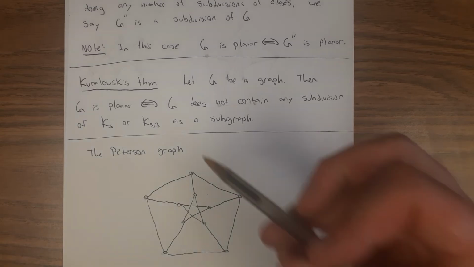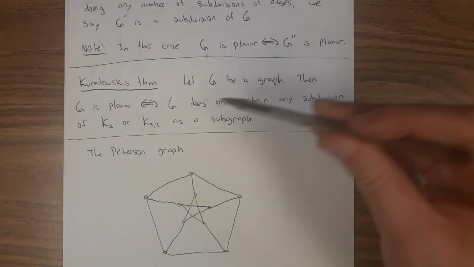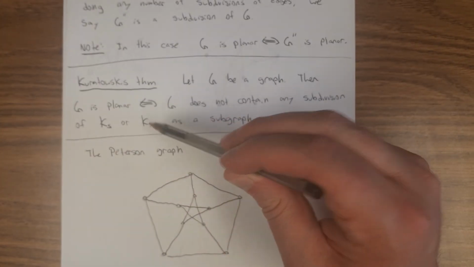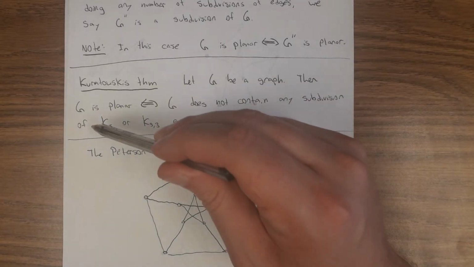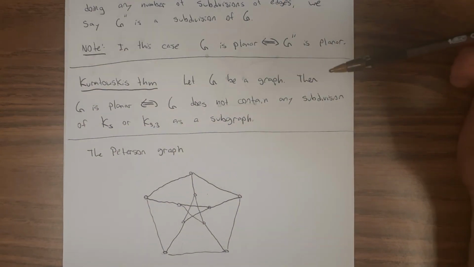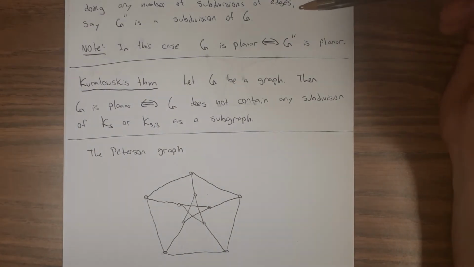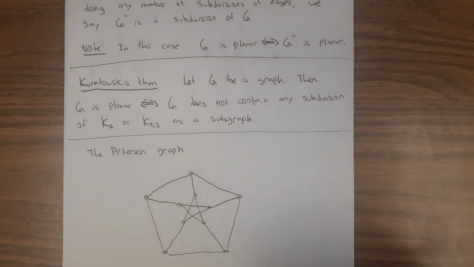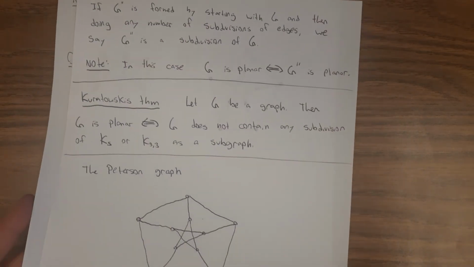What takes a lot of work is proving the other direction. Just because G doesn't contain any subgraph that's a subdivision of either of these, why does that mean that we can automatically draw G in the plane without any edges crossing? That's most of the work in proving it, and that's what I won't really get into in this class. But we can use it.